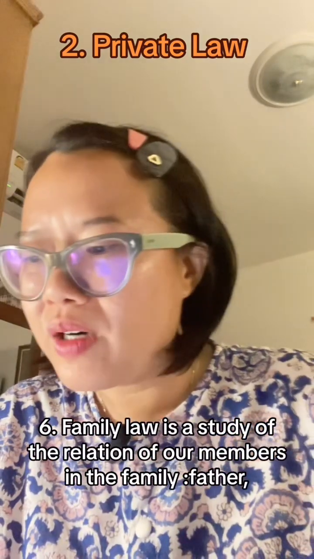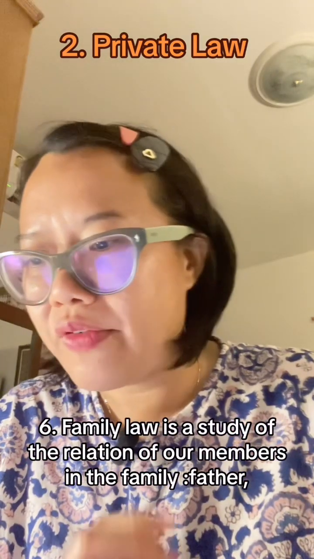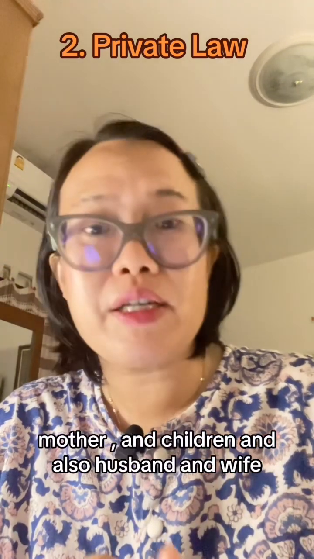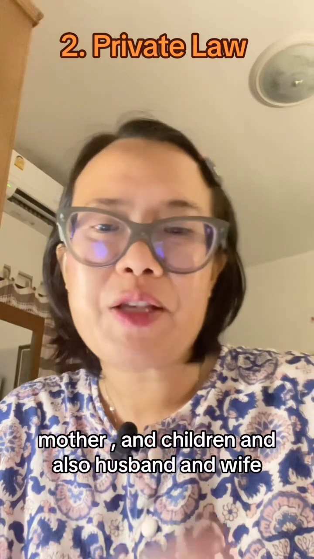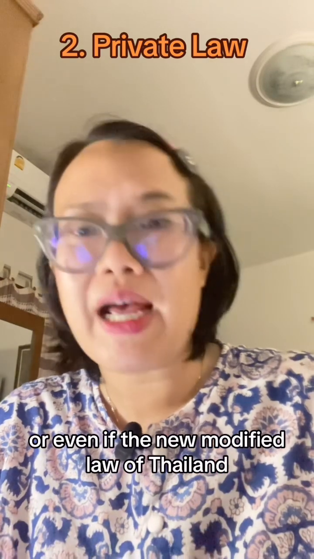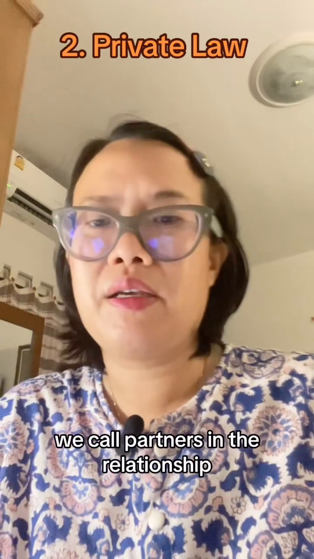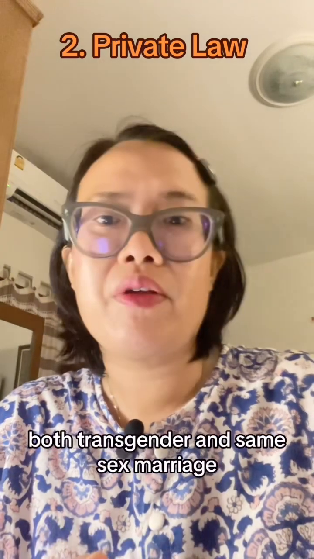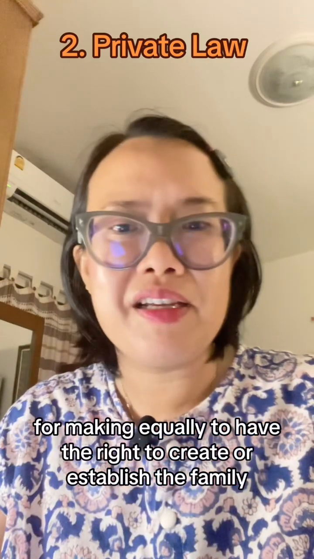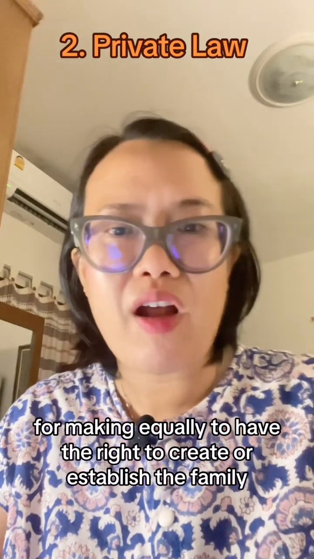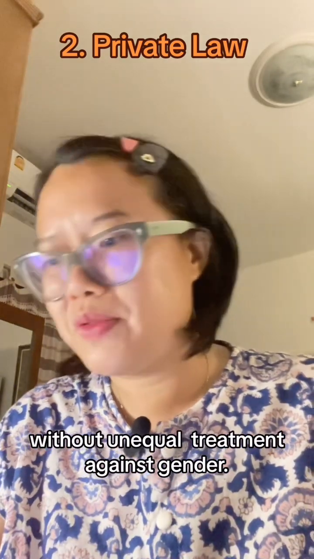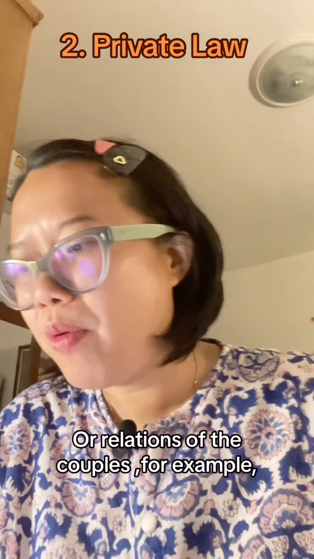Sixth, family law. Family law is a study of the relation of all members in the family, father, mother, and children, and also husband and wife, or even, in the newly modified law of Thailand, partners in the relationship, both transgender or same-sex marriage, to make it equal to have the right to create or establish the family without inequality of gender or relations of the couples.